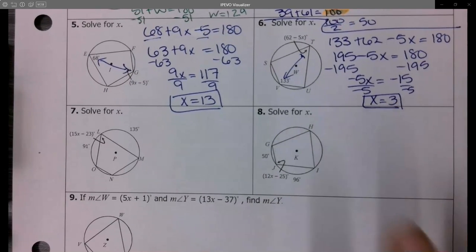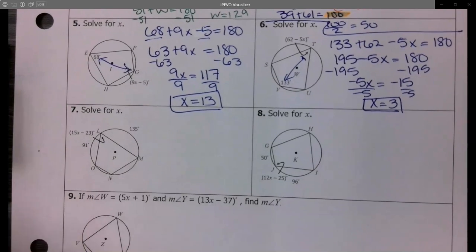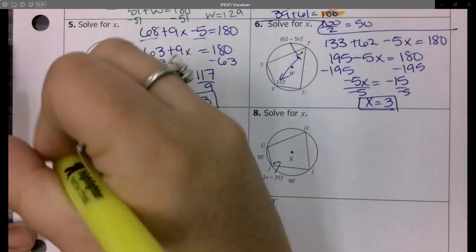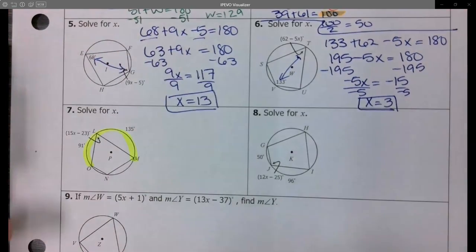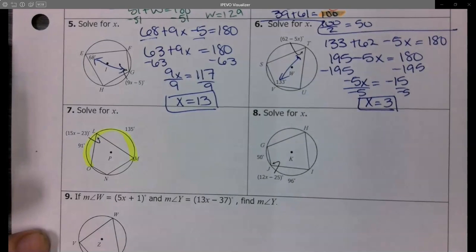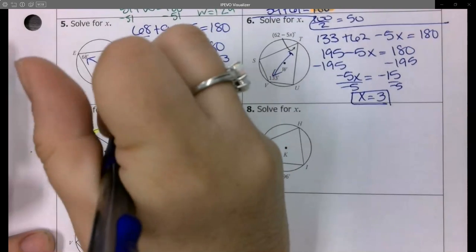Okay, so moving on to number 7, it wants me to solve for x, but before I can do this, I don't know my angle across from it. I do, however, know these two arc measures, so I can go ahead and add those up together and divide by 2 to find my measure of angle n.